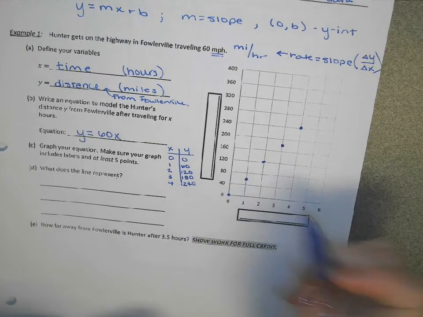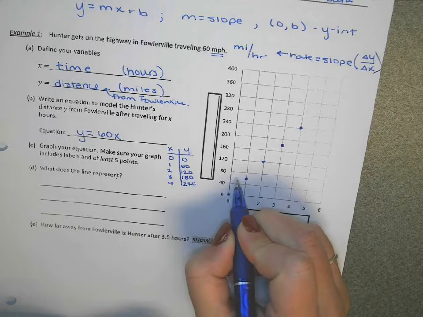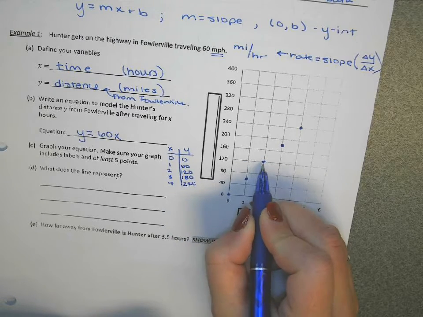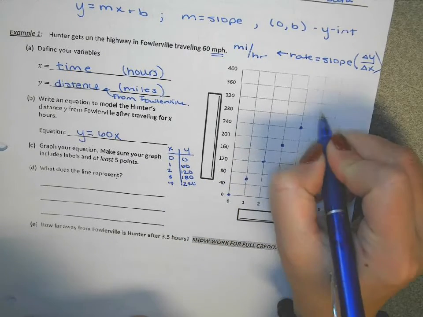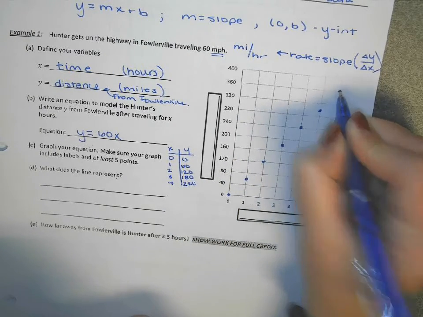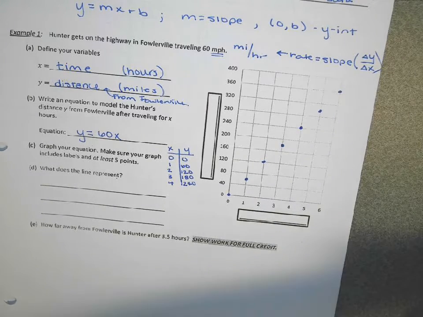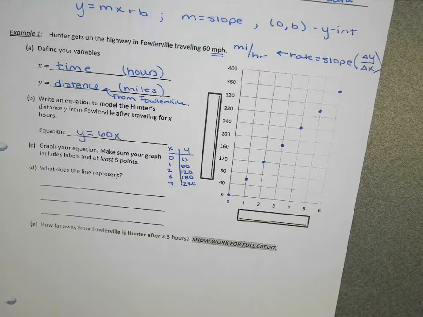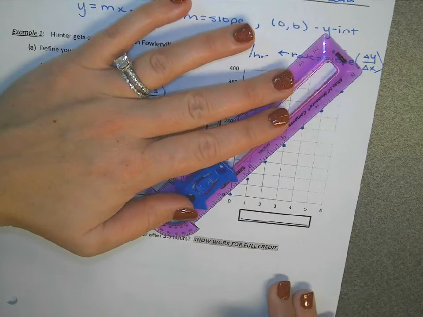Now, you can kind of see the pattern. You're going up 1.5 over 1, up 1.5 over 1. So I'm just going to continue this pattern until I run out of graph. So you will plot more than 5 points sometimes if your graph has room. Does that make sense? Then I would use a straight edge to connect all of those.